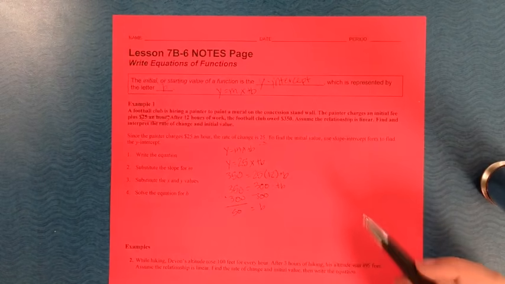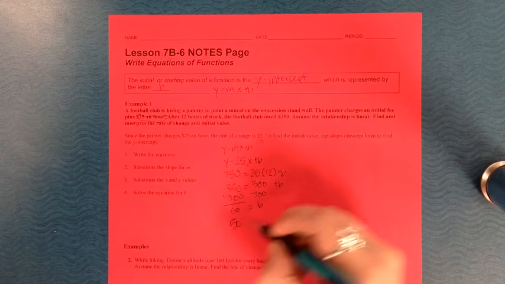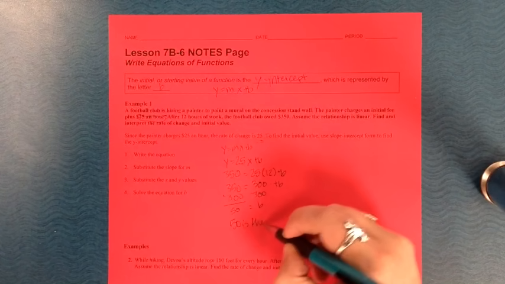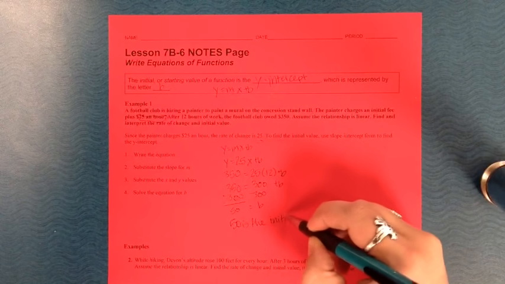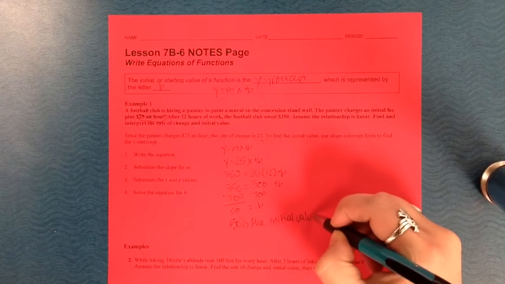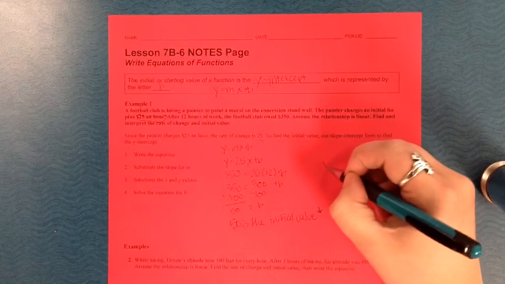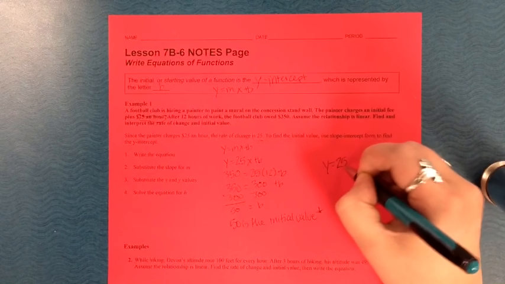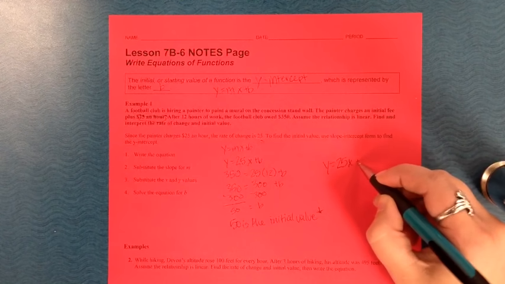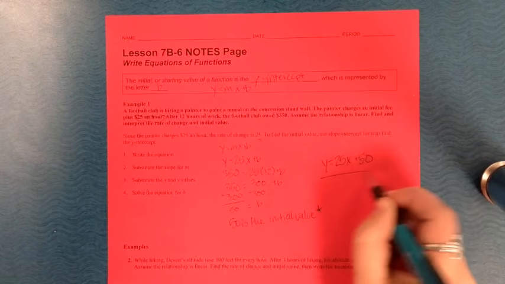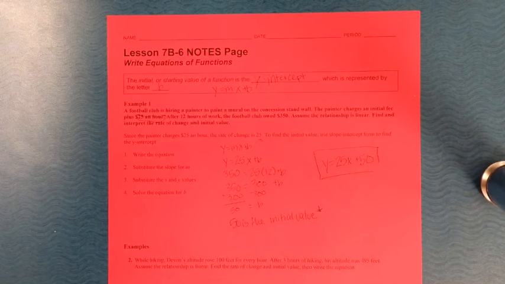So we found the initial value. $50 is the initial value. And then we can write our equation as y equals 25x plus 50. And that's all there is to it.